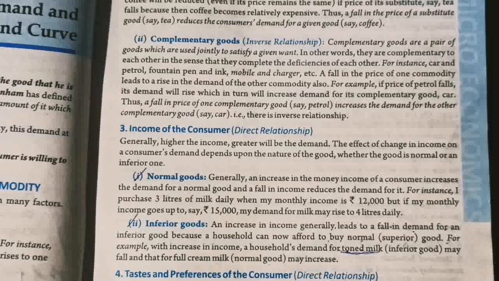Okay. Next is inferior goods. Inferior goods means an increase in income generally leads to a fall in demand for an inferior good because a household can now afford to buy normal, that is superior, goods. For example, with an increase in income, a household's demand for toned milk, an inferior good, may fall, and that for full cream milk, a normal good, may increase.